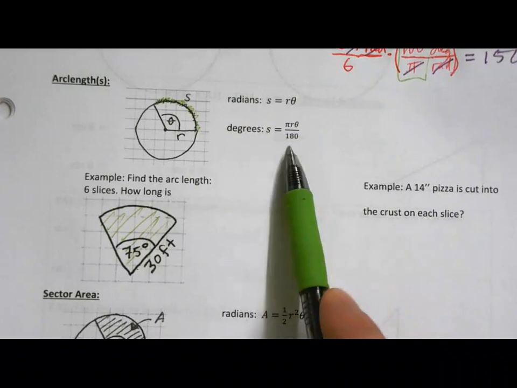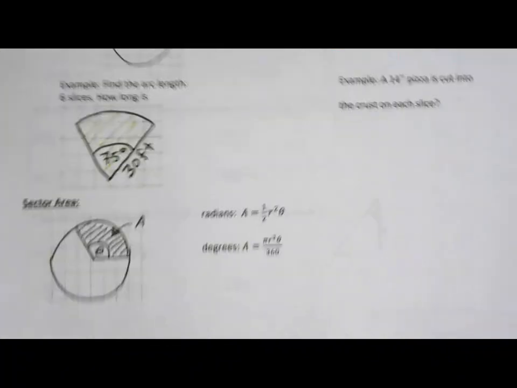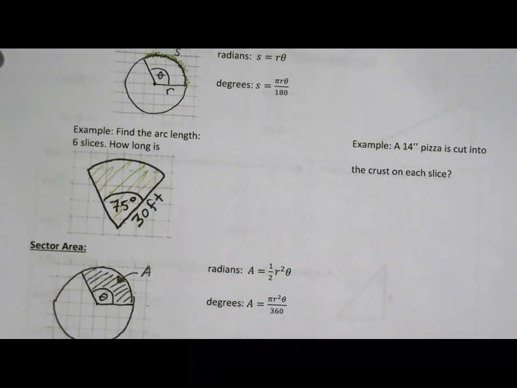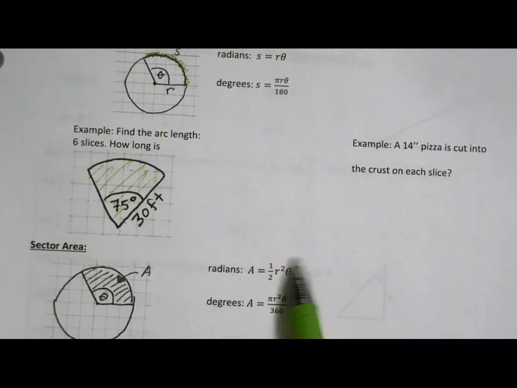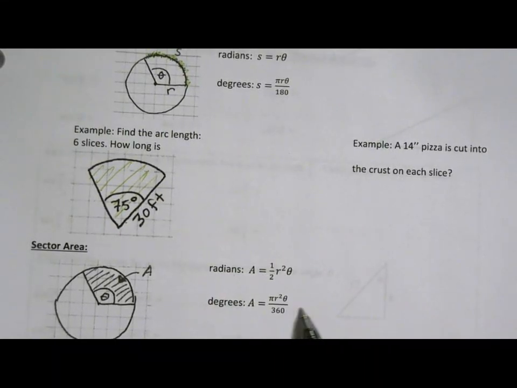So you'll need to know these two formulas, and then you'll need to know these two formulas as well. When I do this, I always work them in radians, and if my angle's not in radians, then I'll just convert it into radians. That way I only have to memorize one formula. Sector area, can you see the area formula for a circle in this one also? It's a little bit more clear in the degrees one: pi r squared times theta over 360 this time. And this one's 1/2 r squared theta. The r squared and then the pi is baked into the theta.